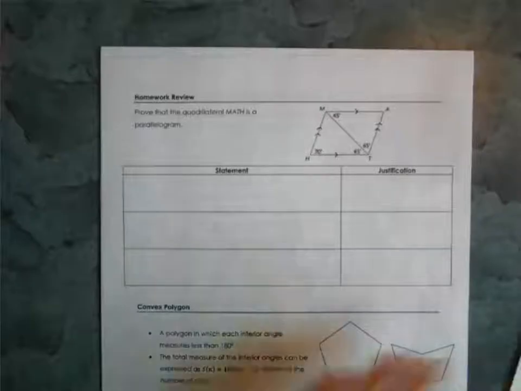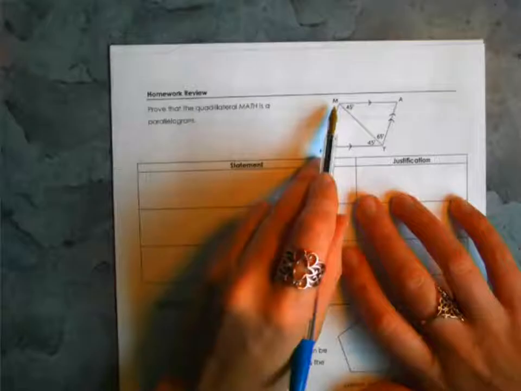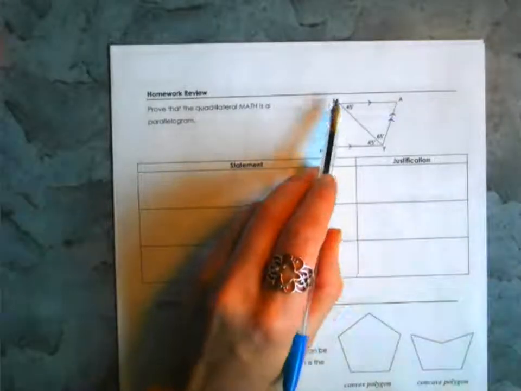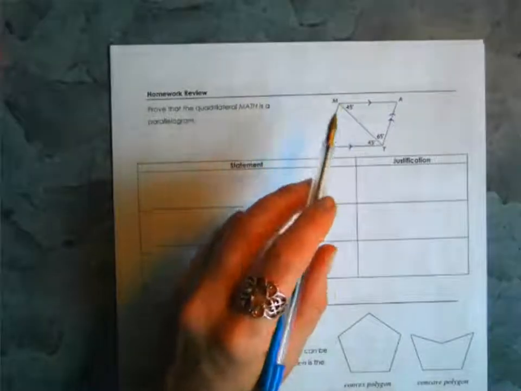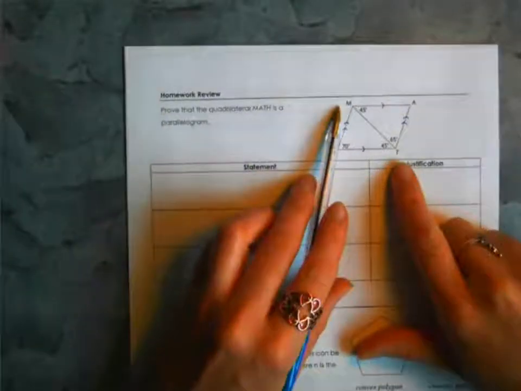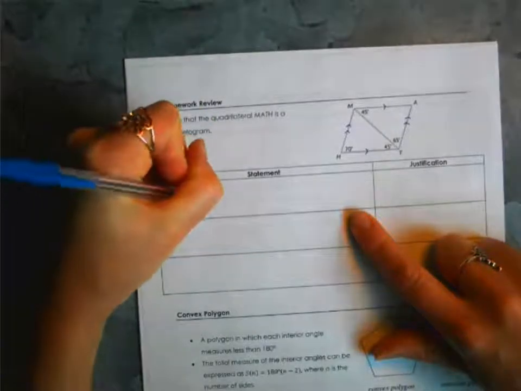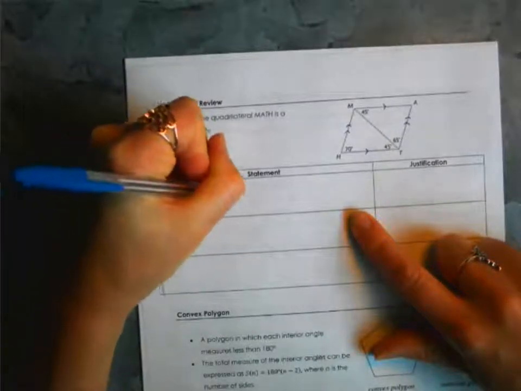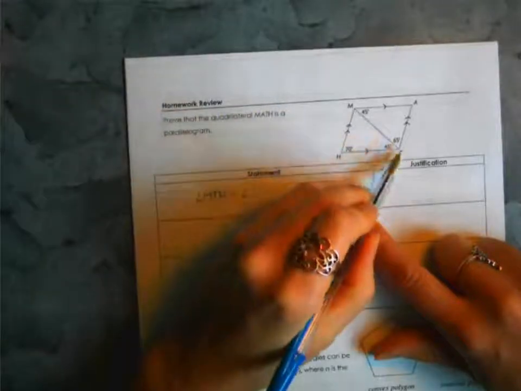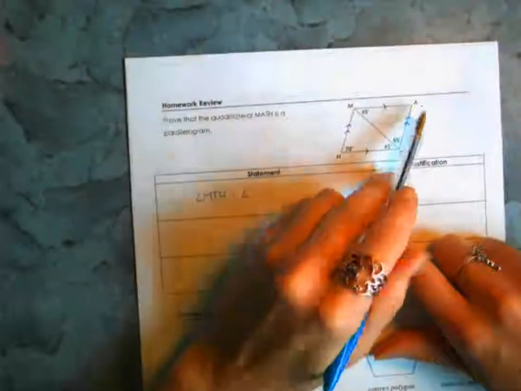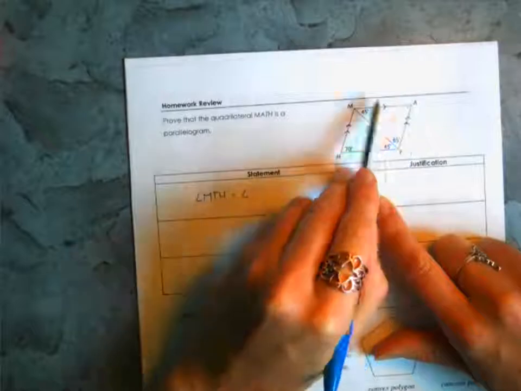Okay, so let's go ahead with our justification, which is angle MTH is equal to angle, actually, sorry, usually we go up in alphabetical, so AMT.